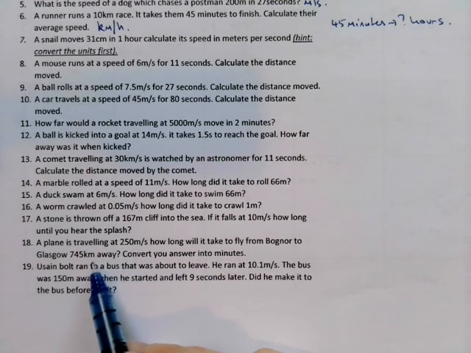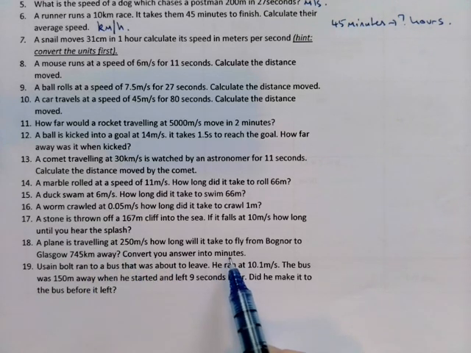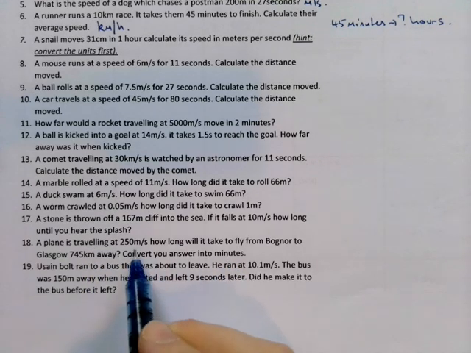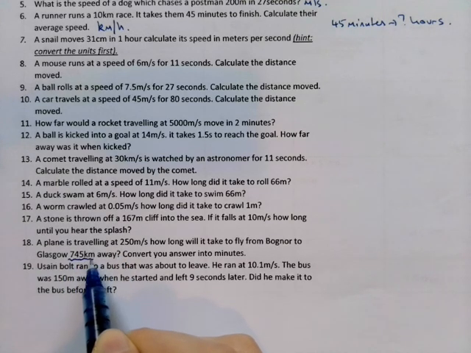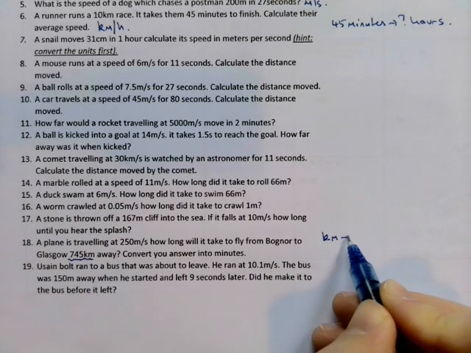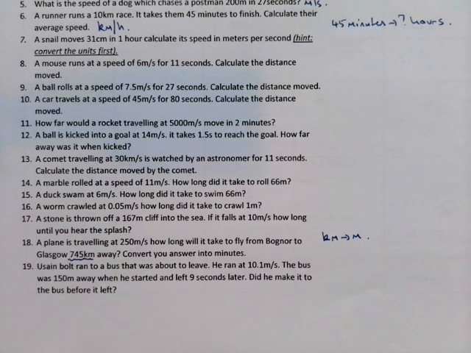Here you're given speed in meters per second, and you're given the distance in kilometers, and I want the answer in minutes. So what I would recommend is first you change this into meters, so you go from kilometers to meters.